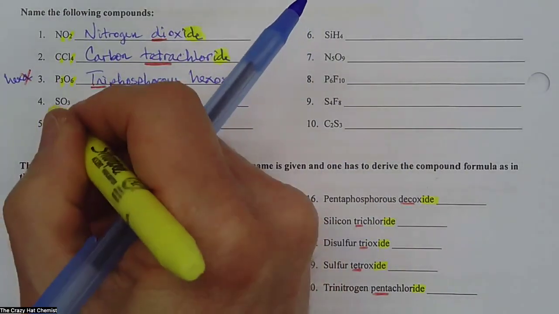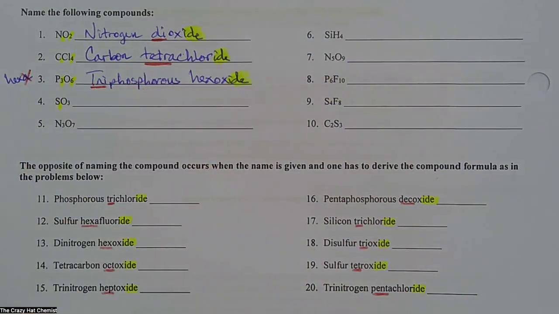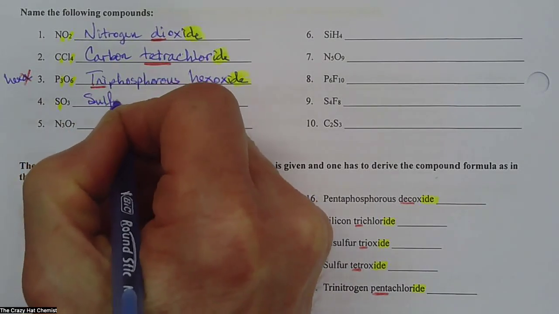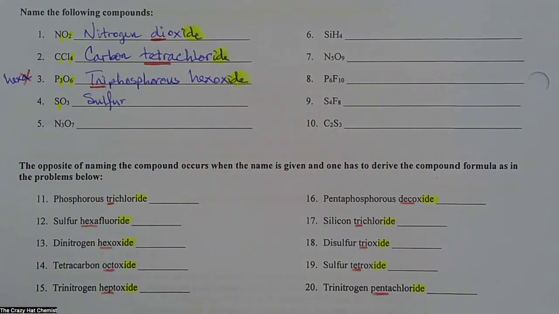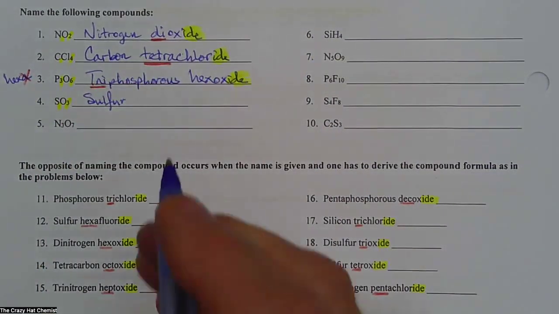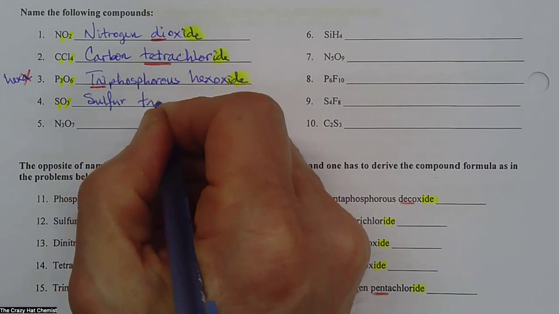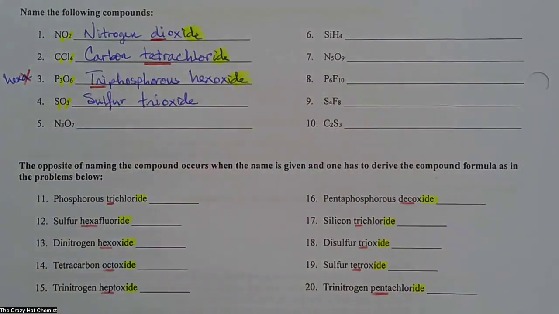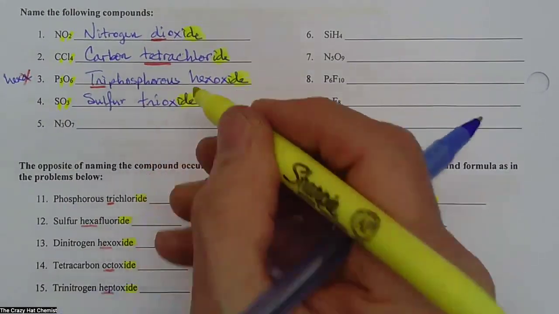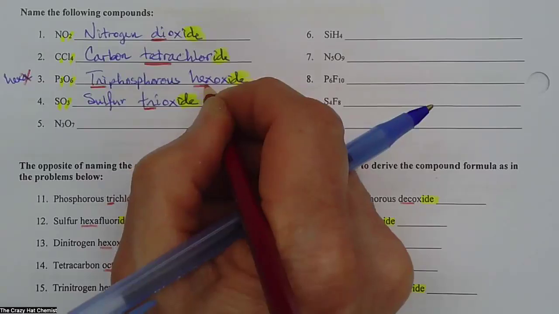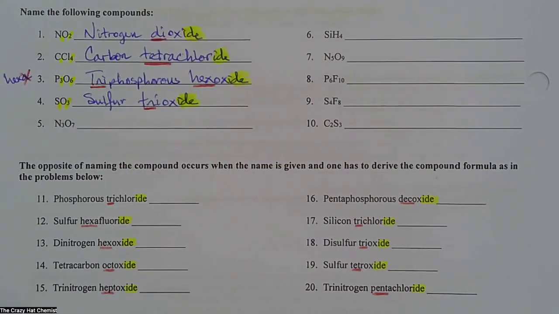Okay, the next one here is number 4, and that's a sulfur. How many sulfurs? Just one. So you do not use a prefix, so that's just sulfur. And then the second element always has a prefix, and that is tri. So tri for 3, oxide. Again, it will have an ending of an IDE and always a prefix on the second element.